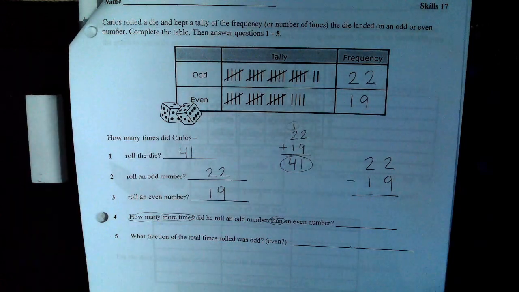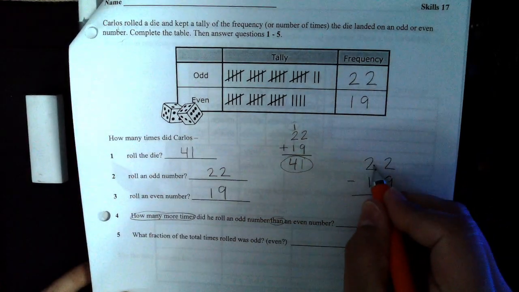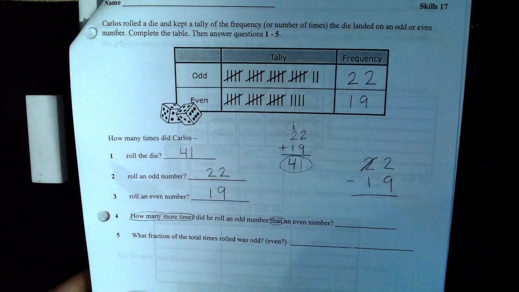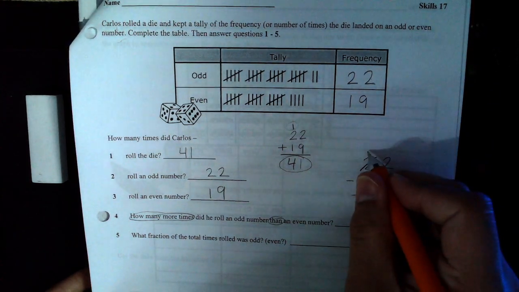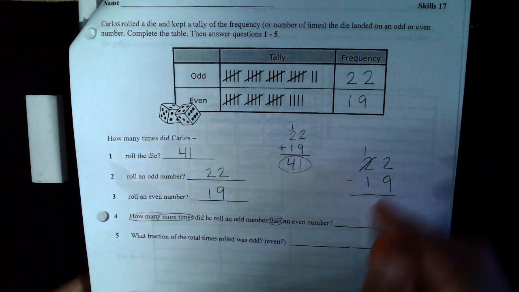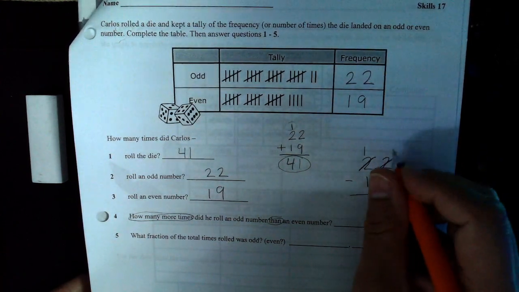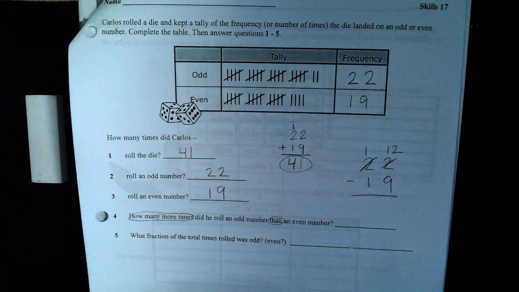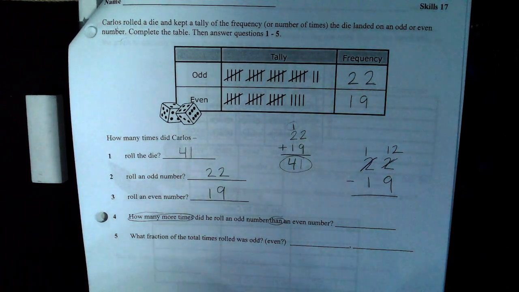You have to borrow. So I'm going to borrow from my tens place, my other 2. If I borrow from my tens place, the 2 is going to turn into a 1. And the 2 in the ones place is going to turn into 12. I have 12 minus 9. Who can tell me what is 12 minus 9? Kylie, what's 12 minus 9?